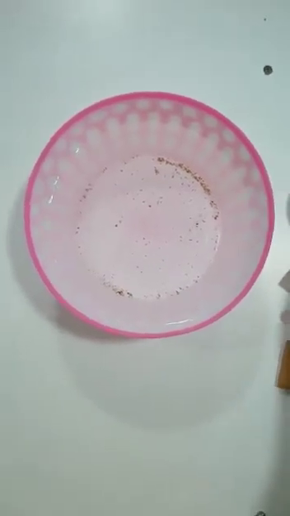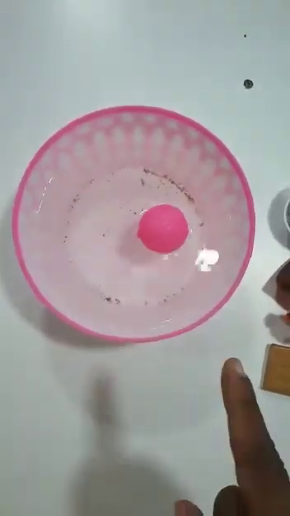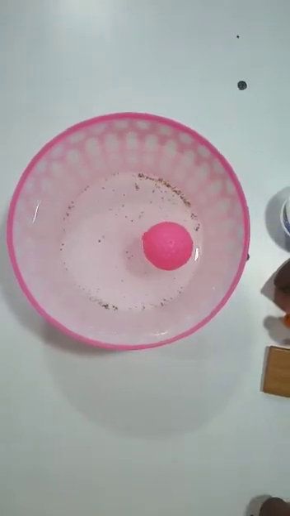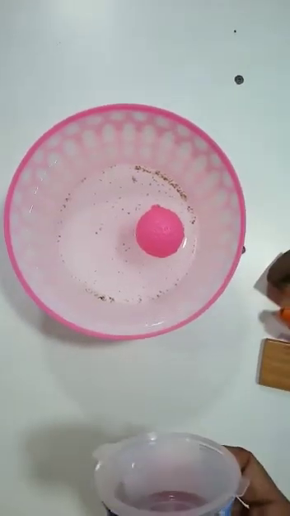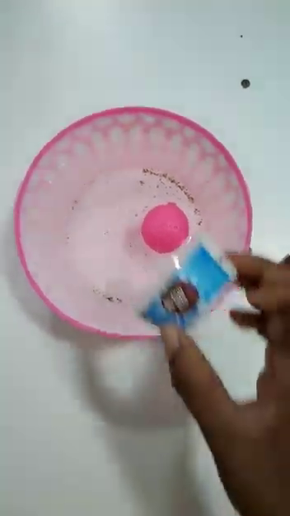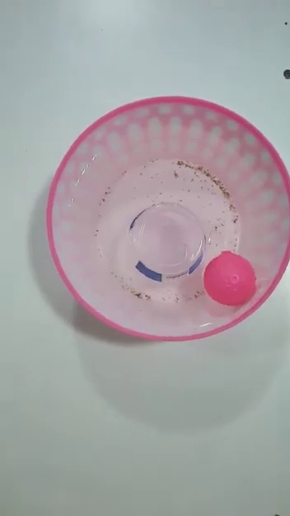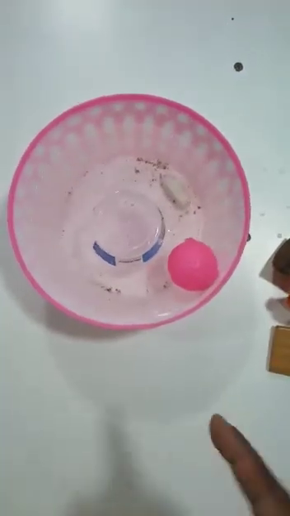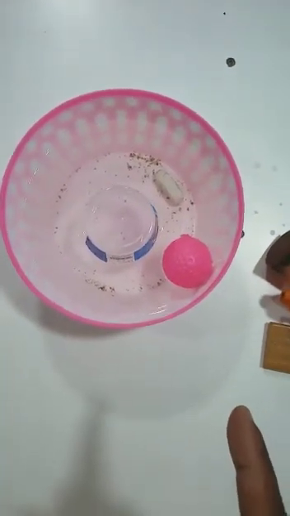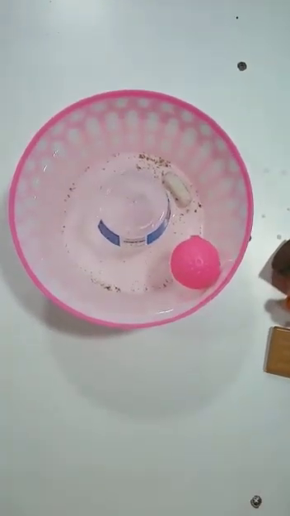Now I have a ball here. So I am going to drop this ball. It is floating because it is light. And the cup, here is a cup, ice cream cup. I am going to put this in the water and it is also floating. And now I am going to put the eraser. So eraser sinks. It has gone inside the water because it is heavy.